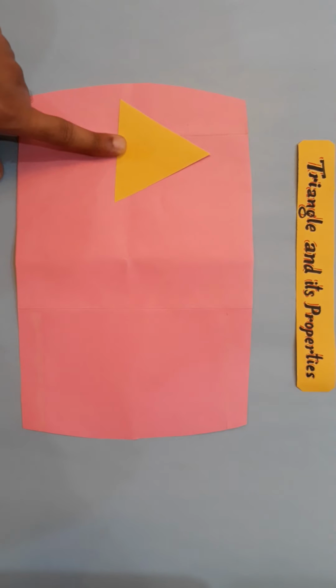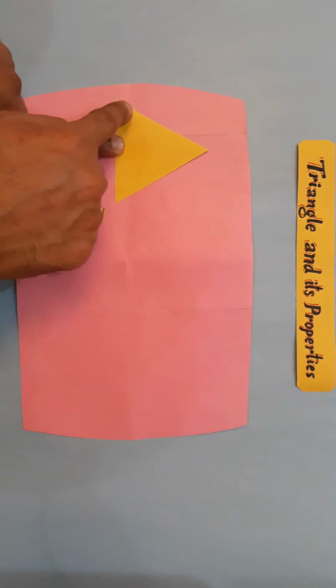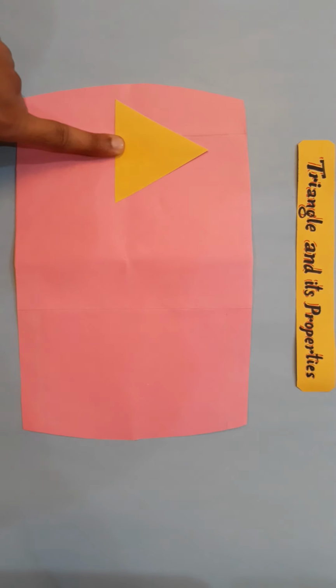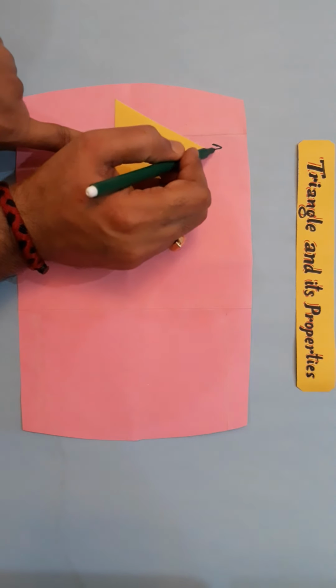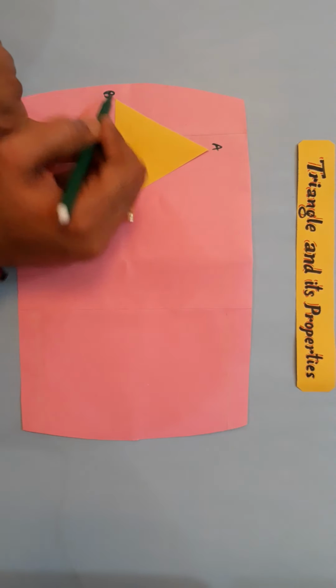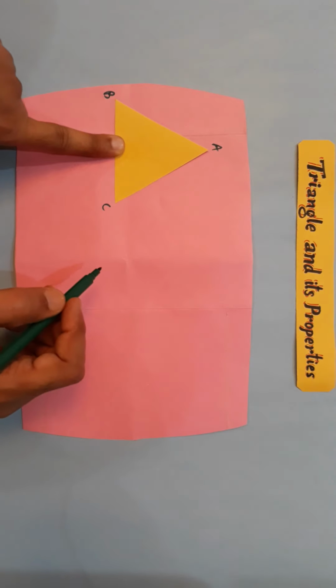So the definition says a triangle is a closed figure made up of three line segments, and since it is made up of three line segments, we have three vertices, three sides, and three angles. Now, let us label this figure as A, B, and C.